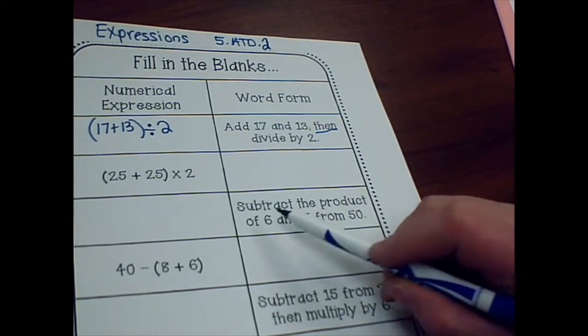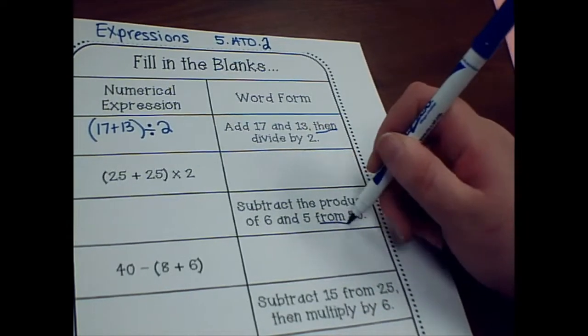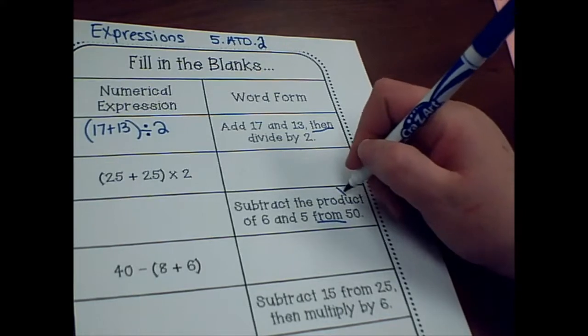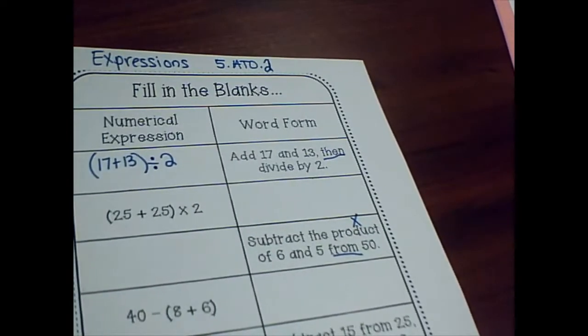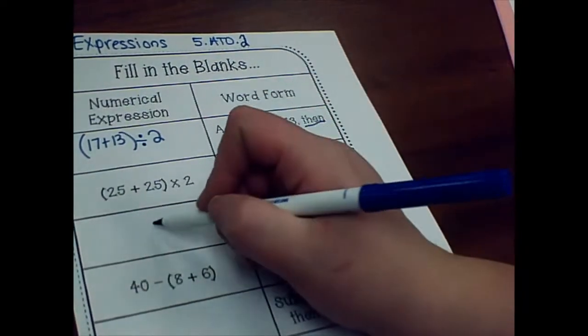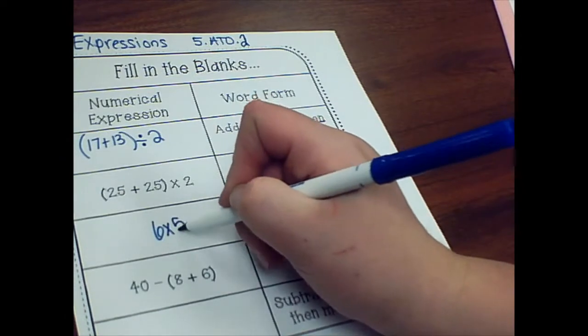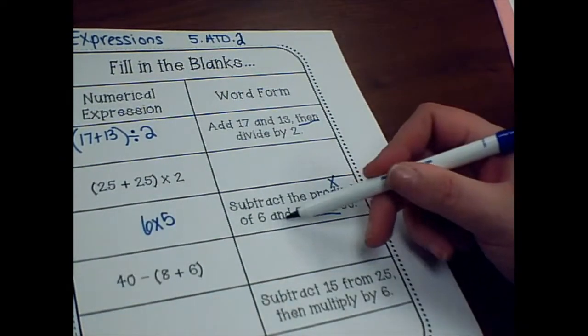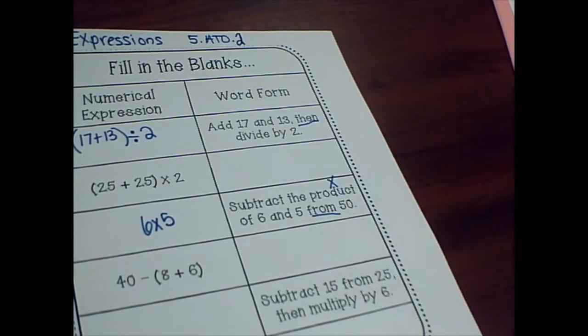Let's skip down here. Subtract the product of 6 and 5 from 50. Now we know product means multiplication. So if product's multiplication, I know that I'm doing 6 times 5. Product of 6 and 5 from 50.